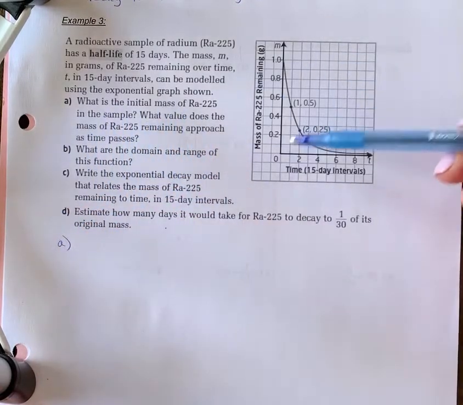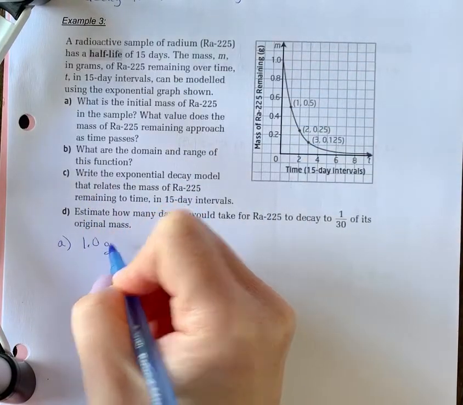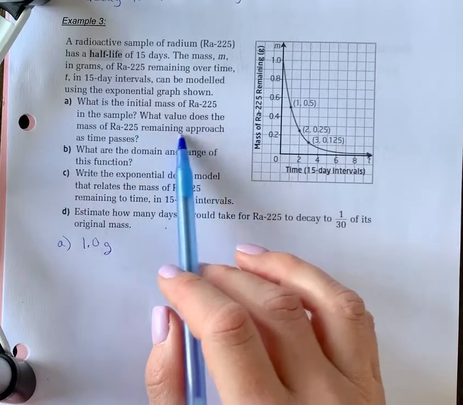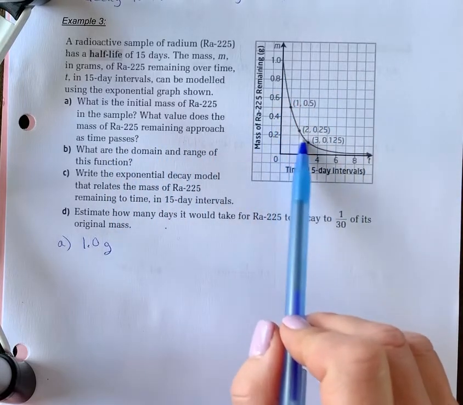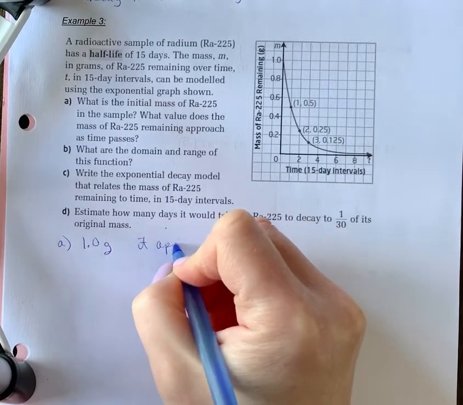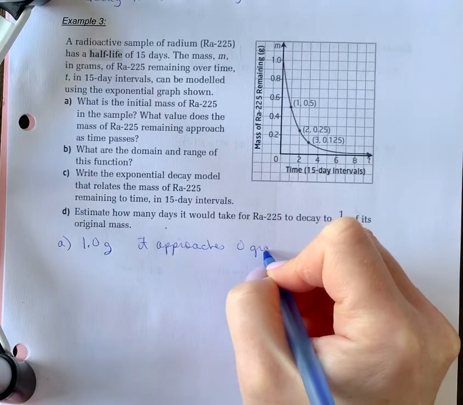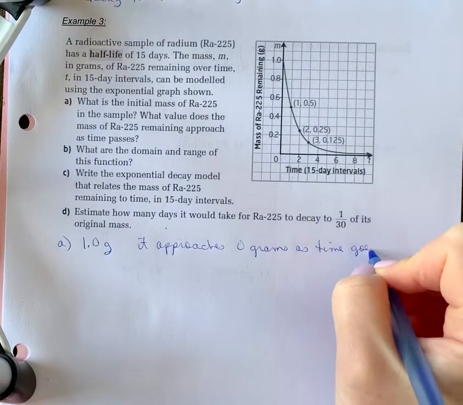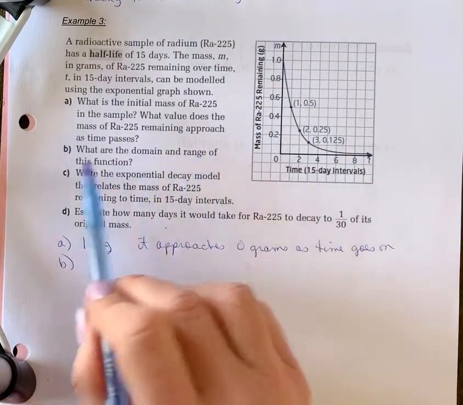So our initial mass would be at time 0, so it's 1.0 grams. What value does the mass of radium-225 remaining approach as time passes? As time passes, it's approaching 0 grams. It approaches 0 grams as time goes on, as time increases.